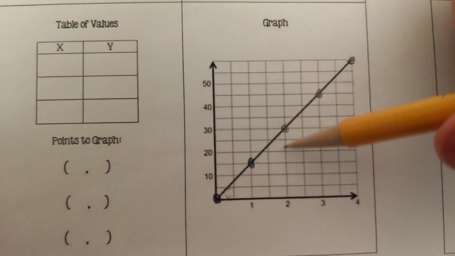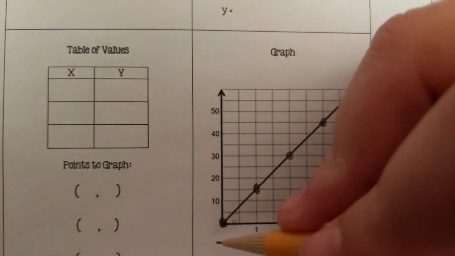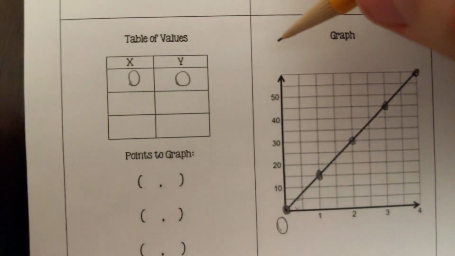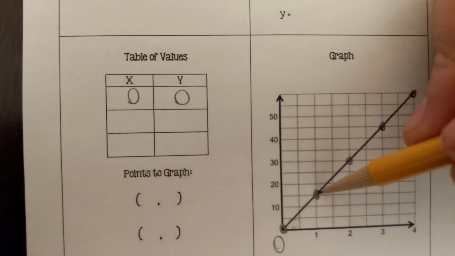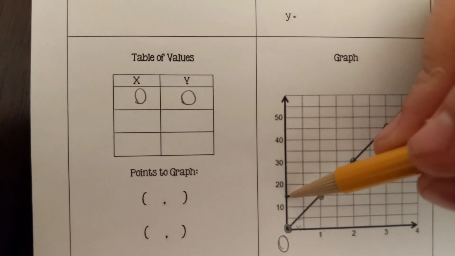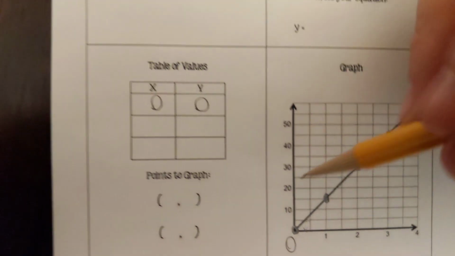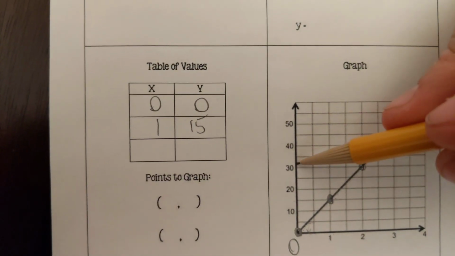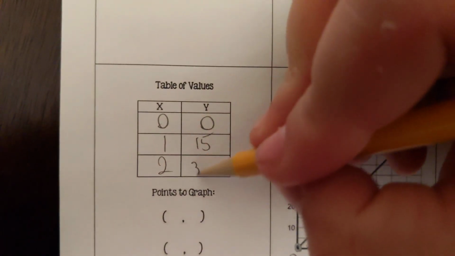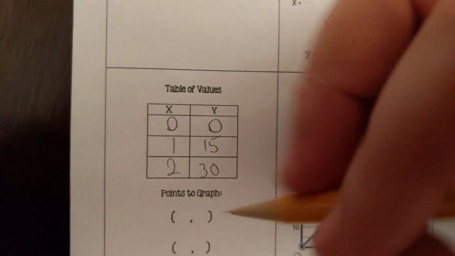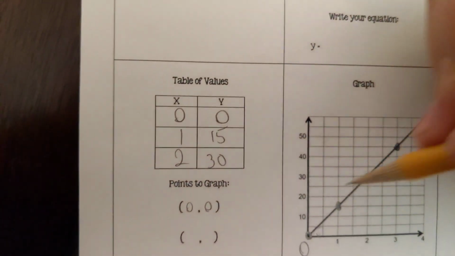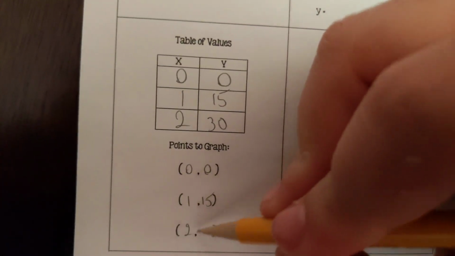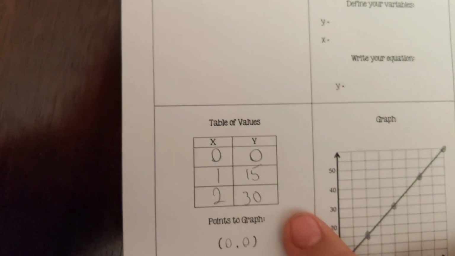So the first point would be 0 for the origin, (0, 0) for the x and the y, and then the next point would be 1, and then go up between 10 and 20, that would be 15, right? So the second point would be (1, 15), and then there would be 2 and then 30, right? So (2, 30). Those are the ordered pairs that we graphed. So (0, 0), that were in the graph. We didn't have to graph them, so we're just going to write them down here as ordered pairs. So we're done with that part, the table.